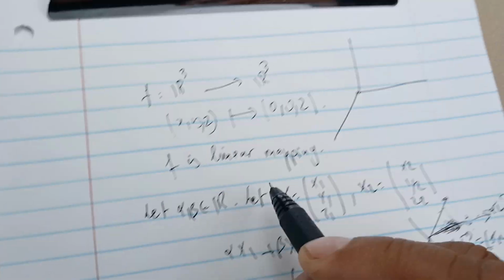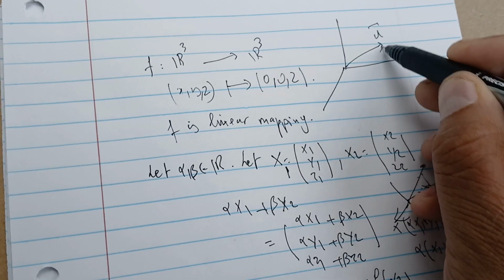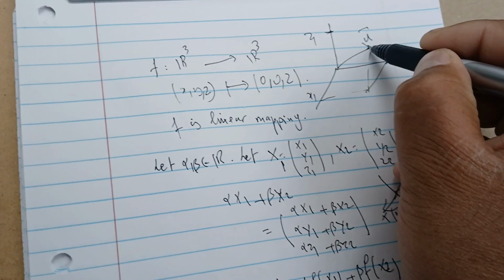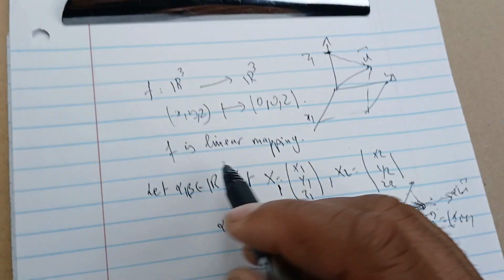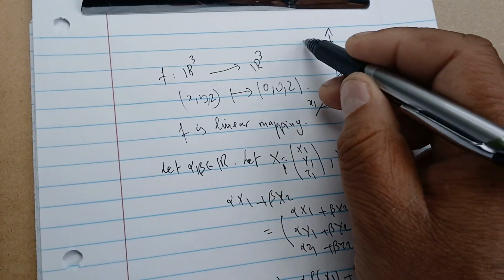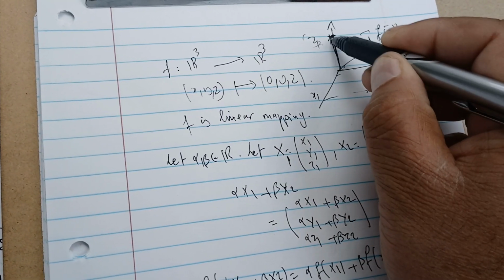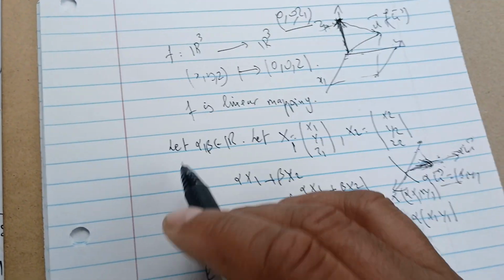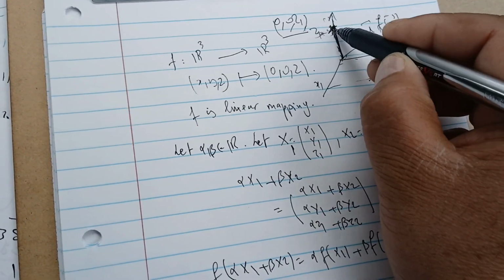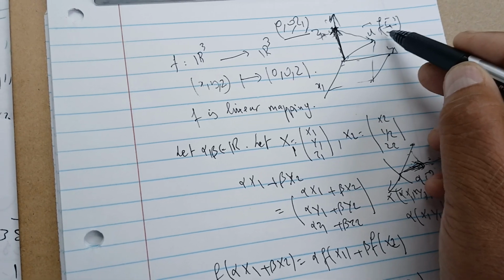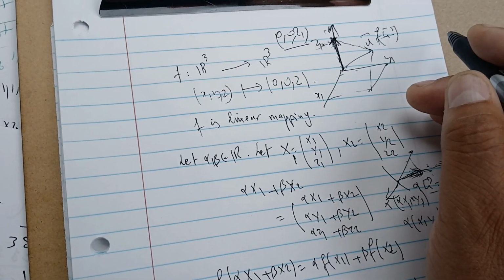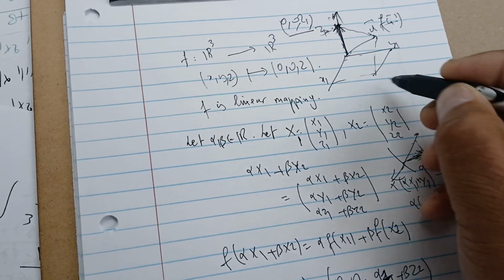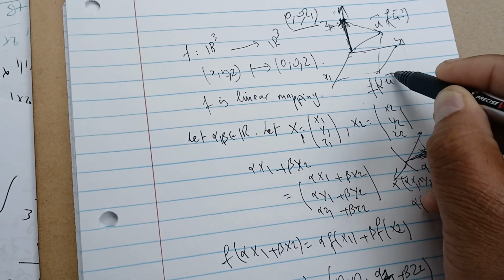In fact, we can see that given any vector, let's call this one u, with components (x1, y1, z1), its image is the projection on the z-axis. That's why we have (0, 0, z1). So f of u is just this projection, (0, 0, z1). So if we have alpha z1, that means we have stretched this vector by alpha, and we have kept that stretching by f. That means f is linear. So we have shown that f of alpha u is alpha f of u.